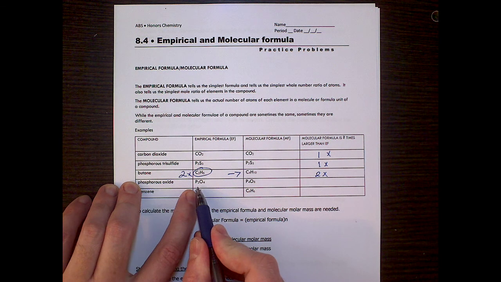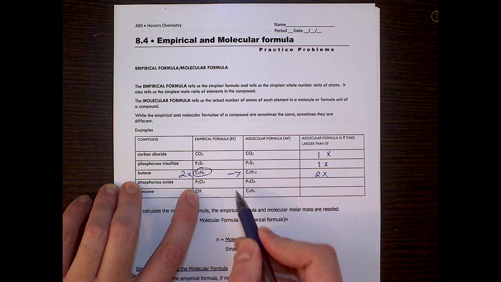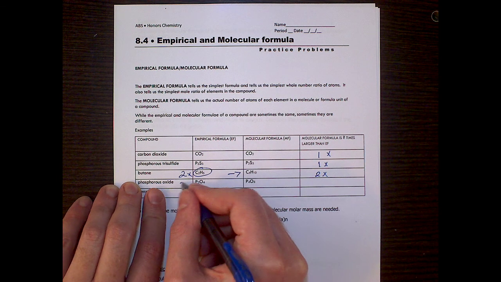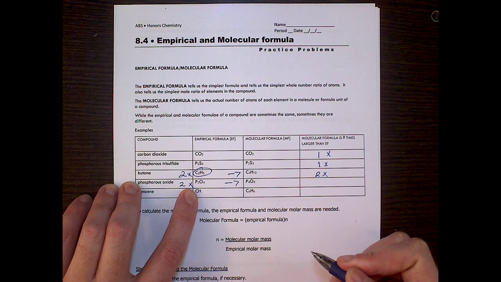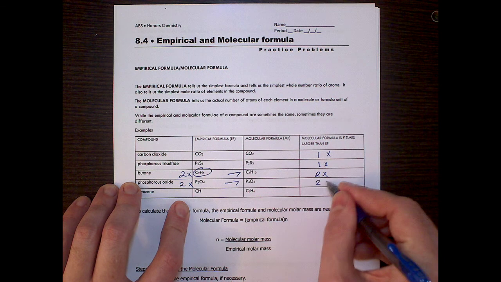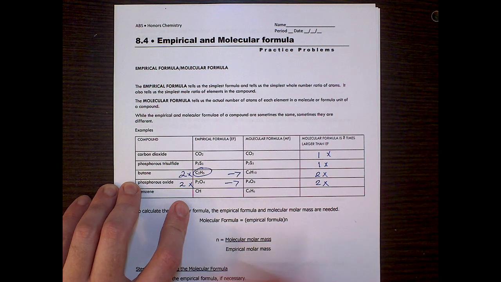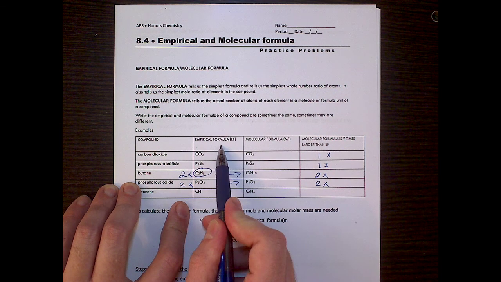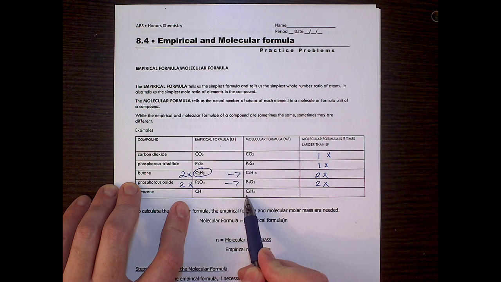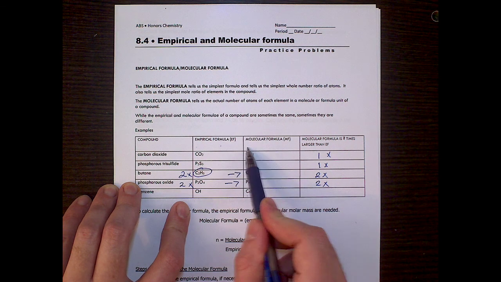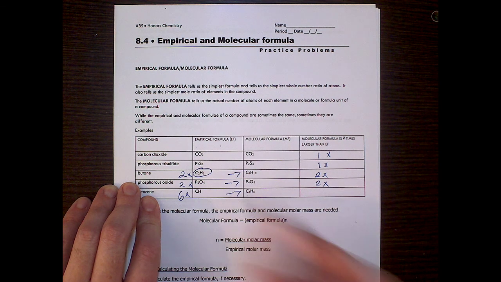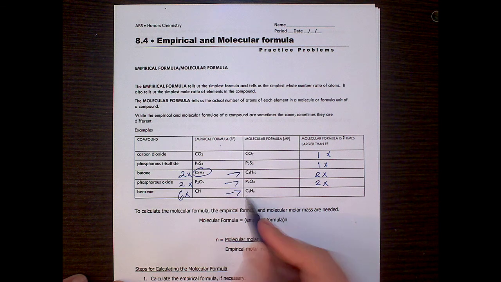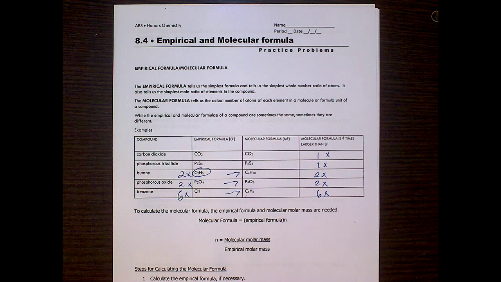If I look at this one here, P2O4 and P4O8, I would need to multiply the empirical formula by 2 to get the molecular formula. So that would be 2 times greater. The last one down here is CH for the empirical, and our molecular formula is C6H6, okay? So I'm going to multiply the empirical by 6 to get the molecular. So my multiplier would be a magnitude of 6 times, okay?